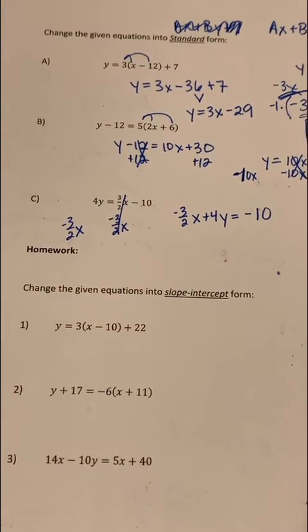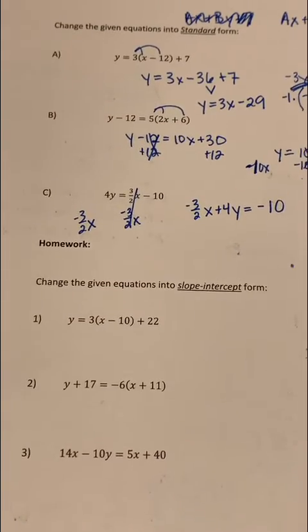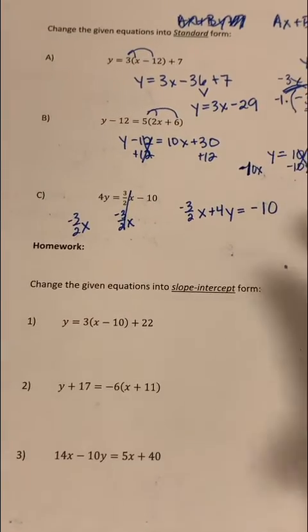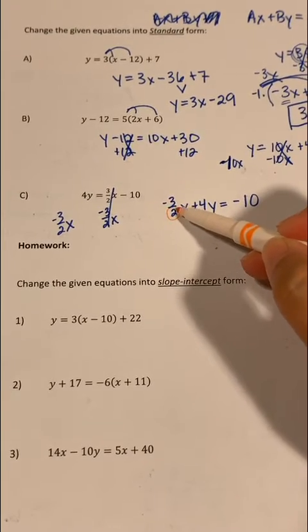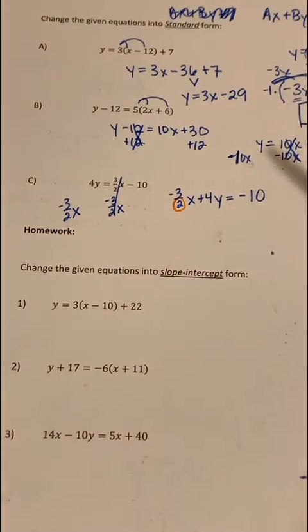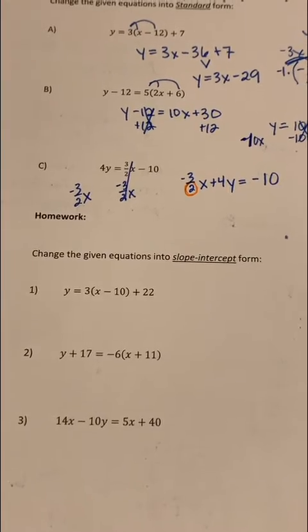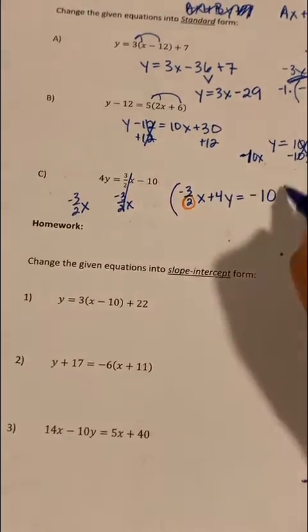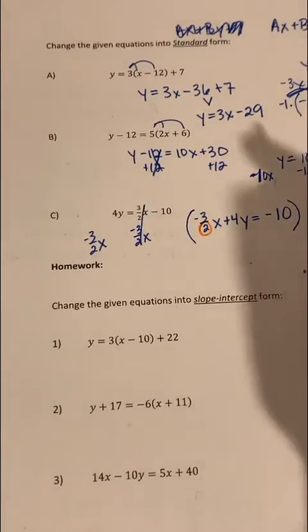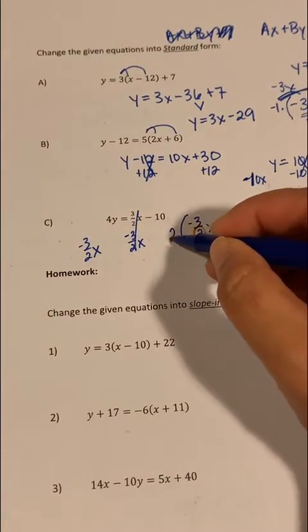Now here was the thing. When you have a fraction, I want to multiply everything by what's there. It's not like you have to figure it out. You don't have to go back and ask, what's the calculation for it? If I want to get rid of the fraction, I multiply by what's in the denominator. So I'm going to multiply everything here by 2.